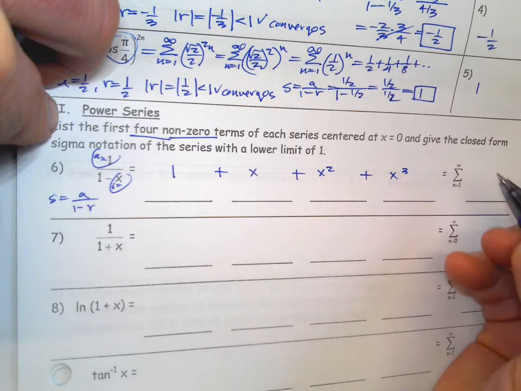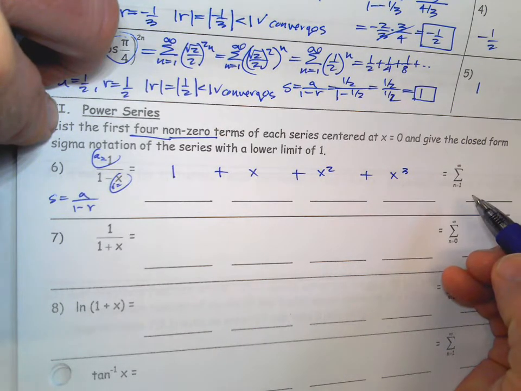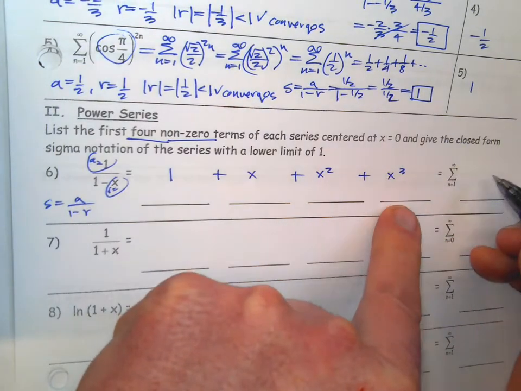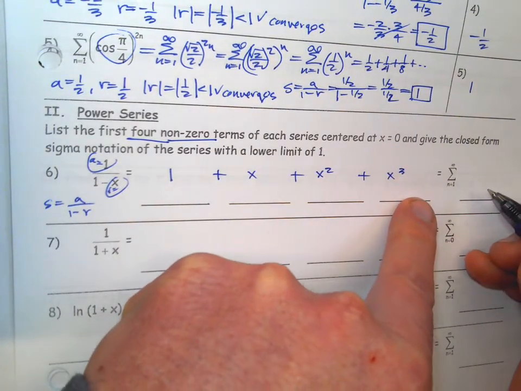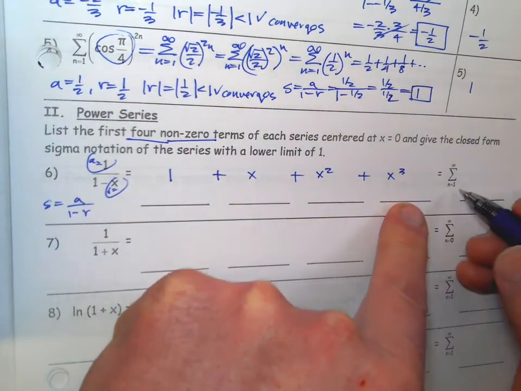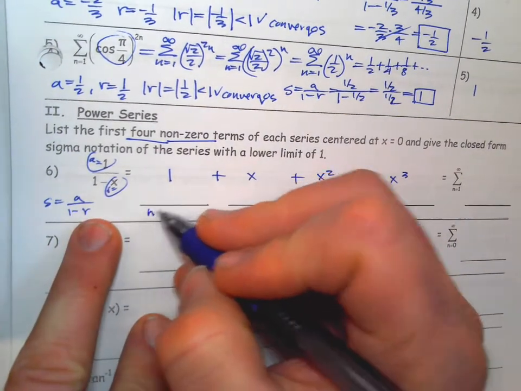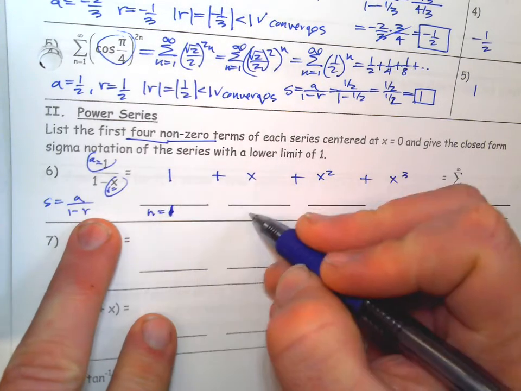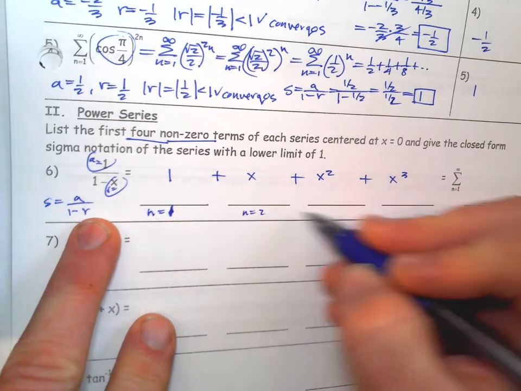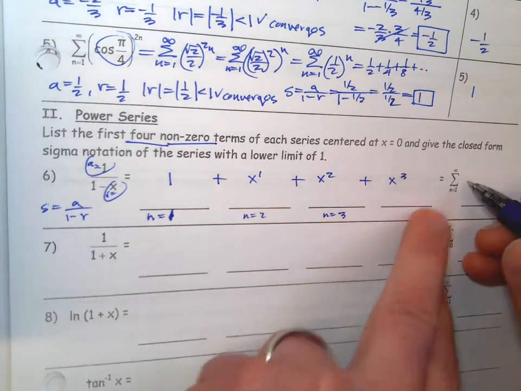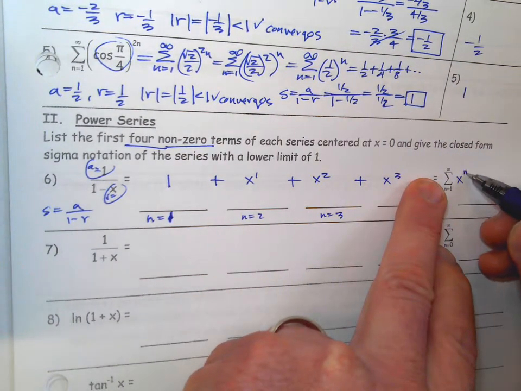You should have pluses in between them. It's a series. They're being added up. Now we're going to write the closed notation either starting at 0 or 1. I could ask you either way, but it'll be shown there. It helps if you write n equals 1, 2, 3. So it looks like it's always x to the n minus 1.